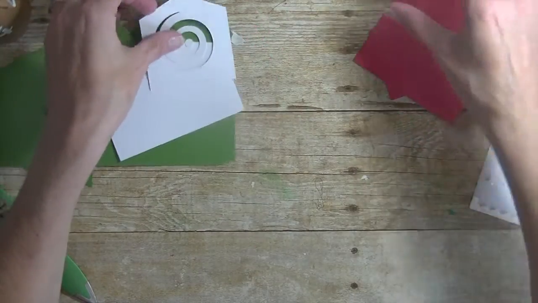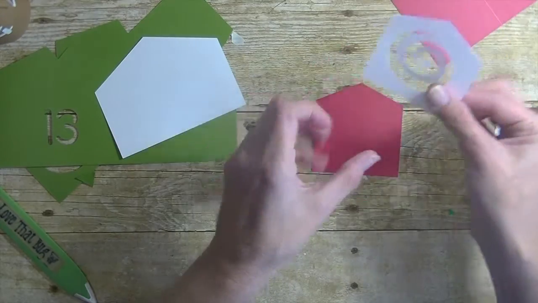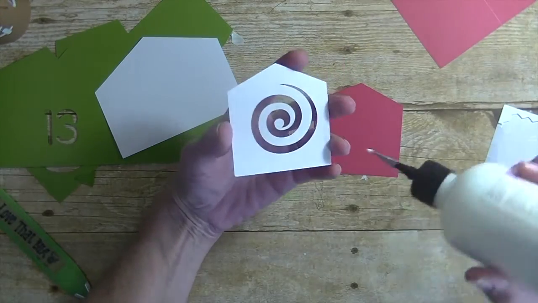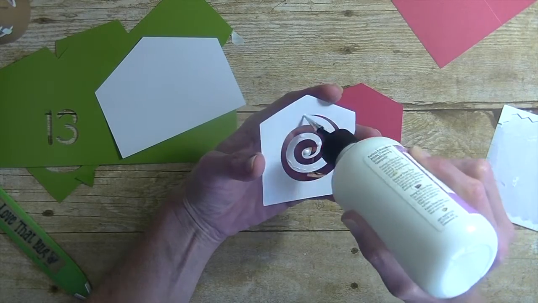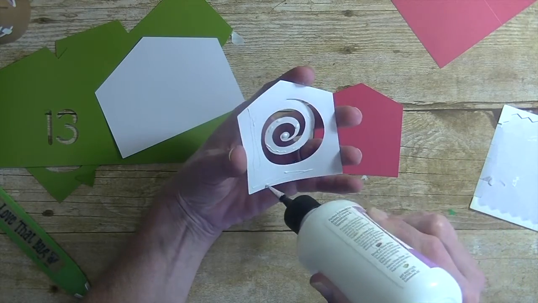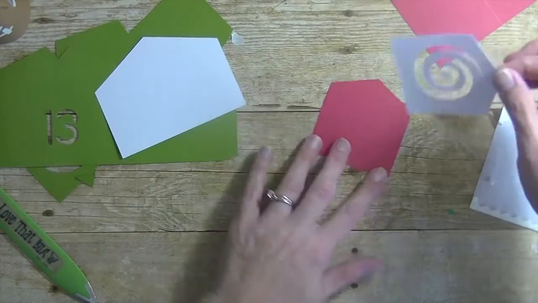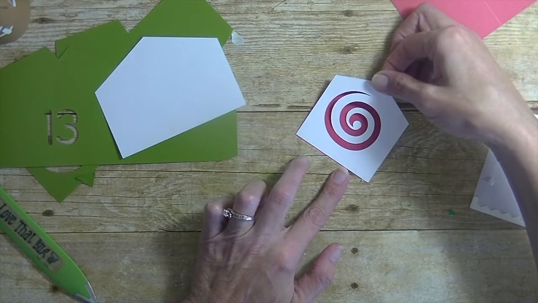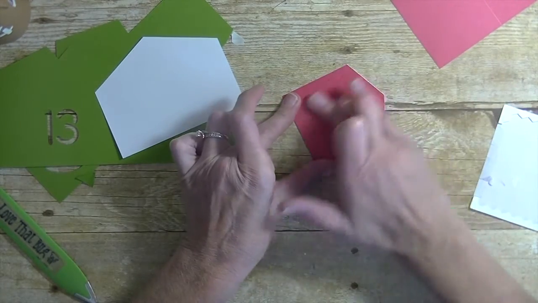This is the roof. We're going to take this white piece and glue that to this red piece. And again, you guys can use any colors you want. I'm just kind of keeping it pretty simple here. Put some glue on this spiral piece. I'll lay that on the red. I'm going to flip it over so I'm able to rub it some.